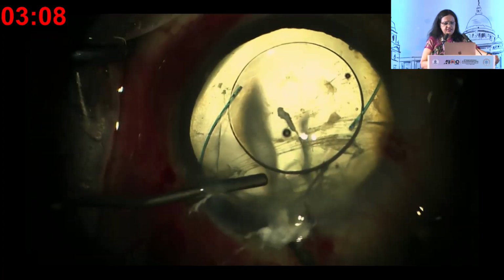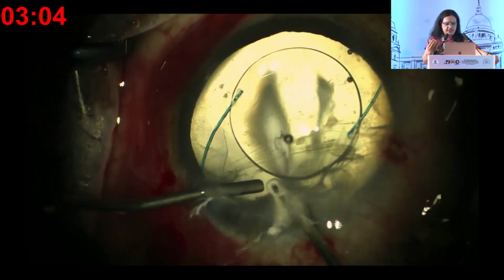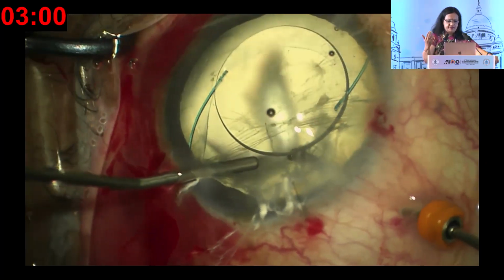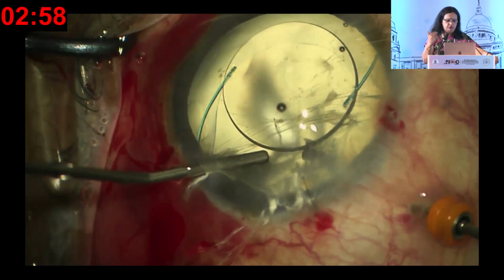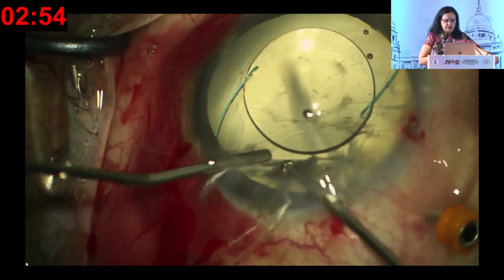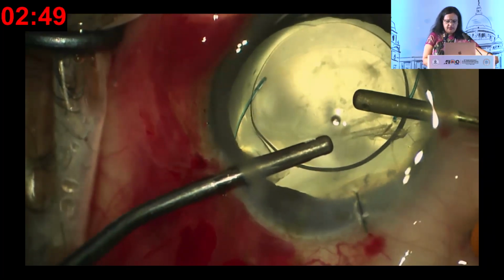The advantage with this method is the vitreous gets cut off from where it gets prolapsed. Whereas if you do an anterior vitrectomy at this point, it continues to prolapse. You may cut, but more will come, more will come. So when you go from the bottom and you cut off the vitreous, then it falls backward and you are able to completely clear the vitreous.